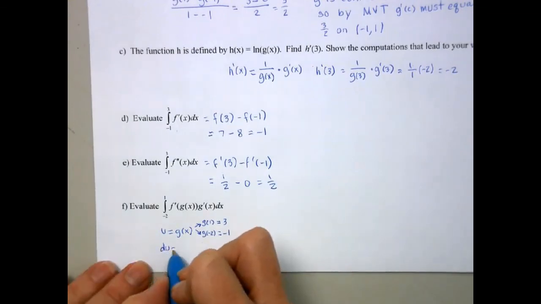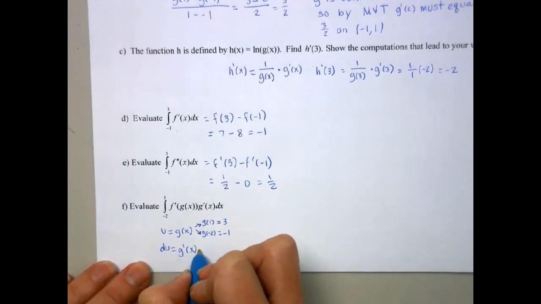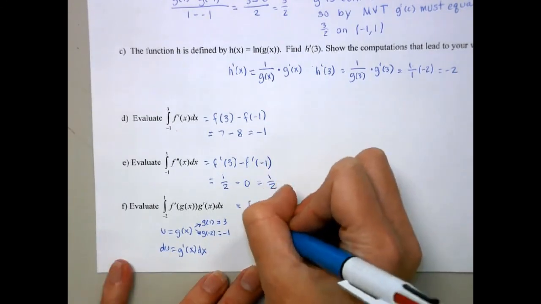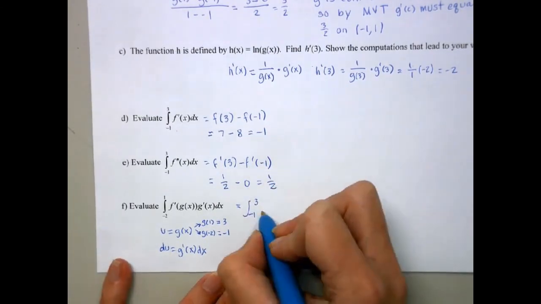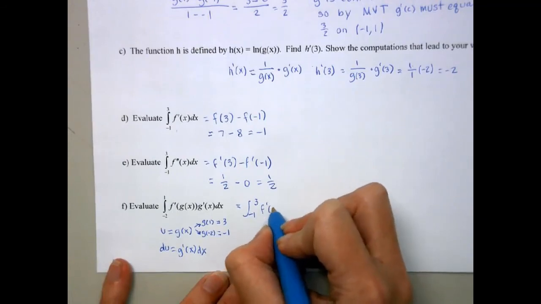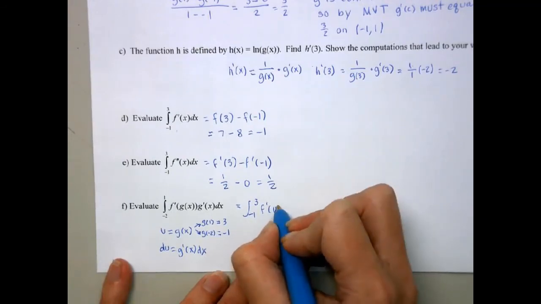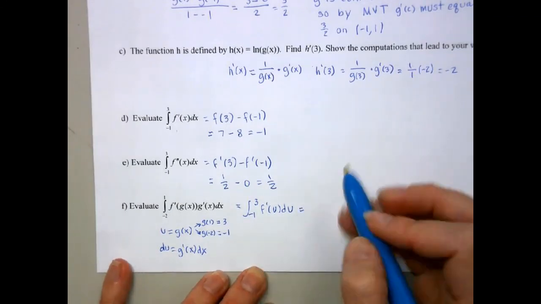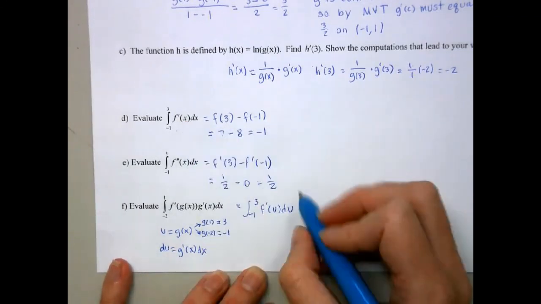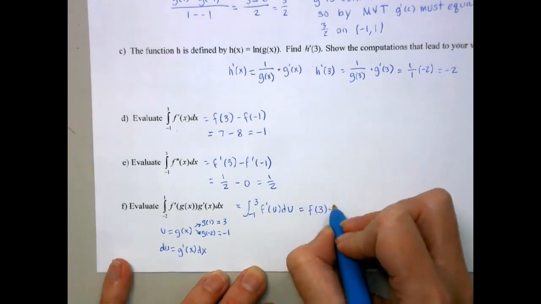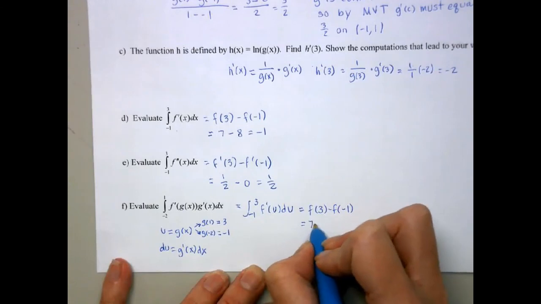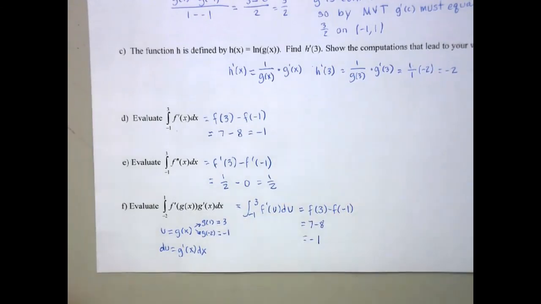So this integral is rewritten as the integral from -1 to 3 of f prime u du. Well, that's just what we did up here. F of 3 minus f of -1, still 7 minus 8, still -1. So those are your no calculator free response questions for your final exam.